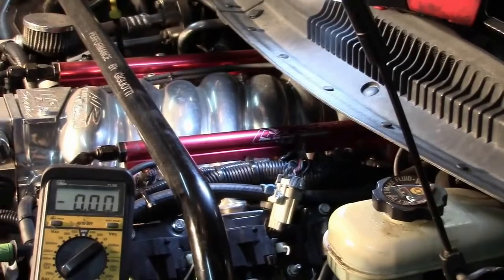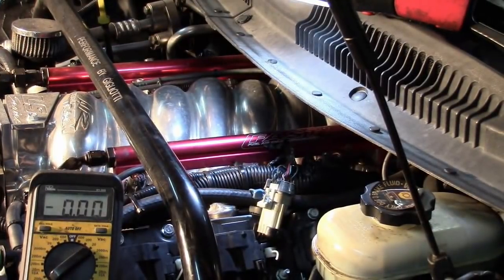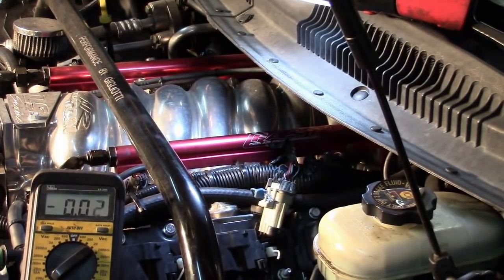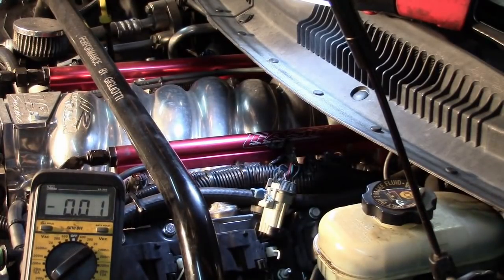So what we're going to do is just do a couple of validations, and I'm going to get my DVOM up here. Okay, here's our setup, and you guys know your basic electrical already. Also, we went over this step by step in the previous video, so we're going to go through this quicker as promised for you guys that are on the bus here.